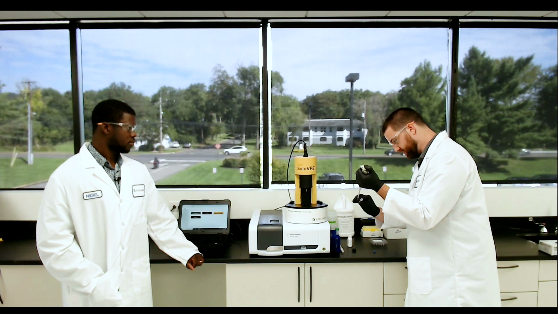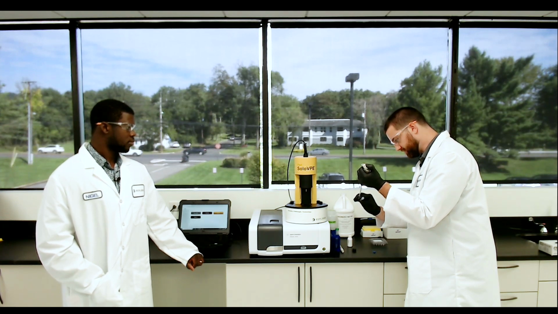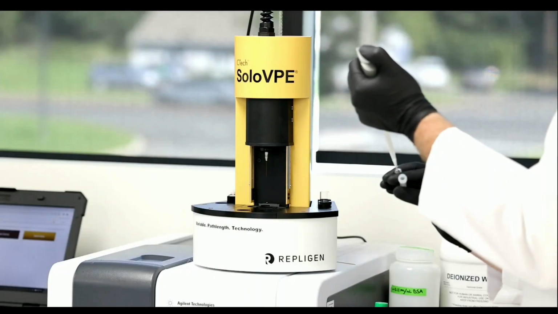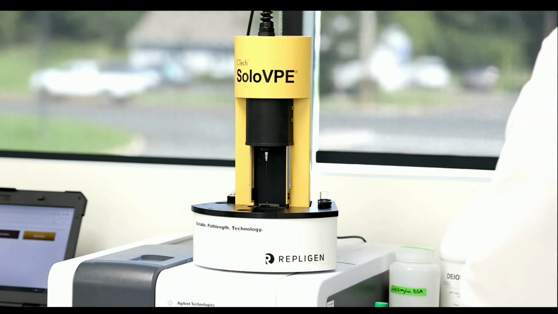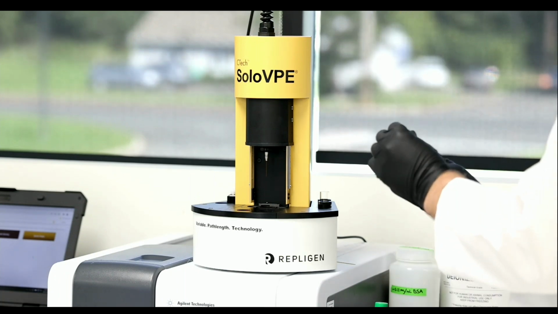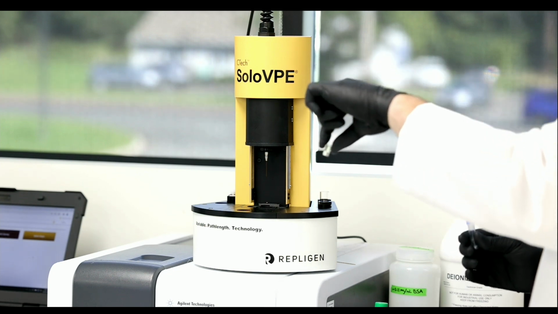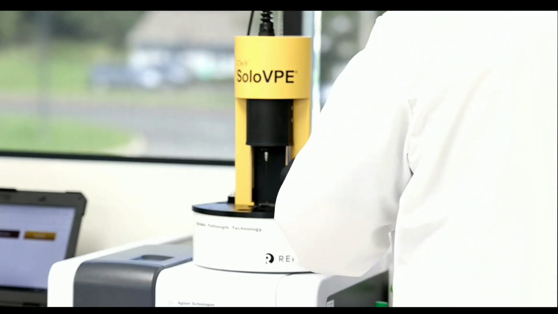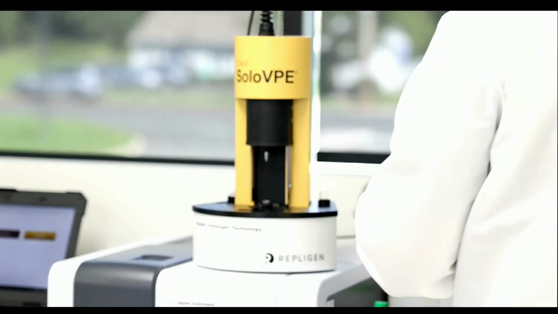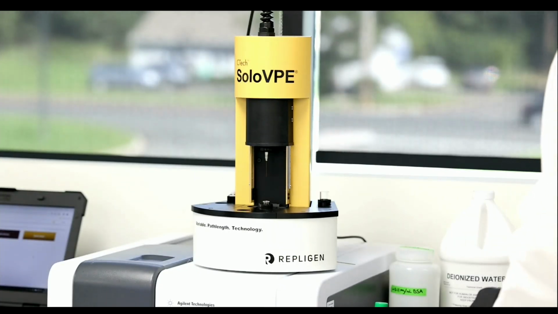Now, something I'm always being careful for on the SoloVPE is making sure that there's no bubbles. Any bubbles on the bottom, very large bubbles, would interfere with the result because it would be going through air and liquid medium. So once you verify that there's no bubbles, you can go ahead and put your vessel into the holder.